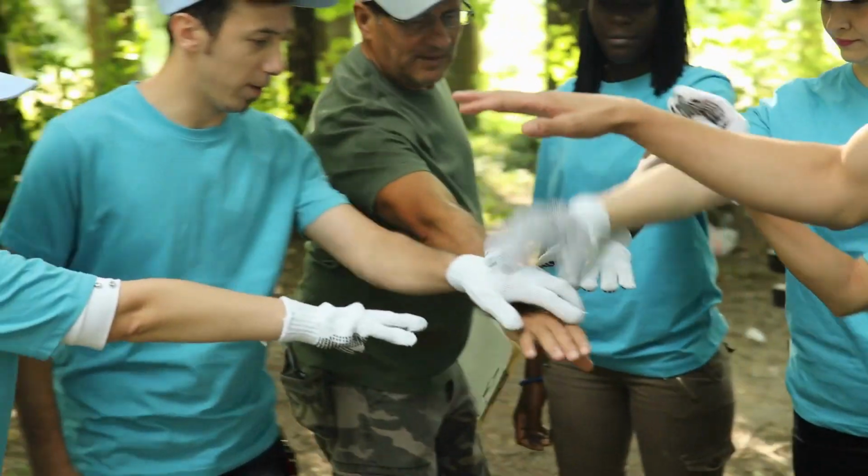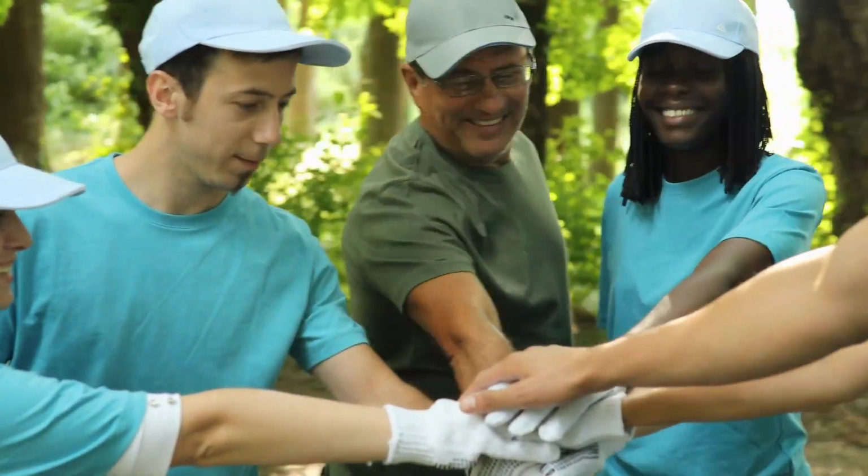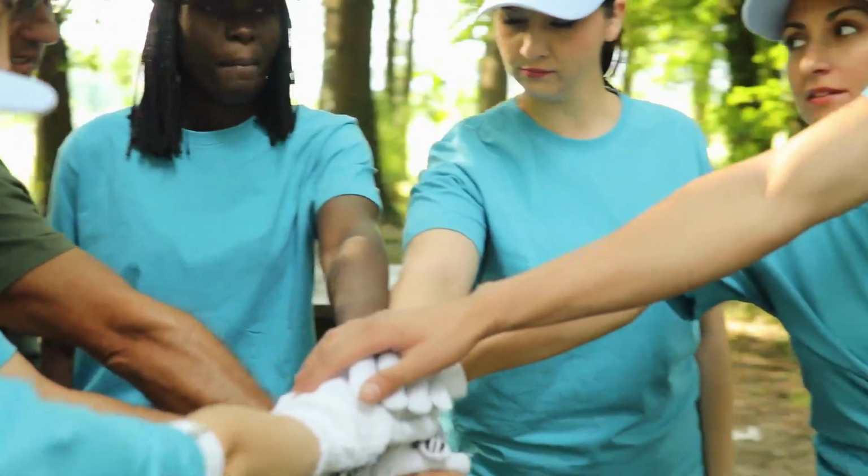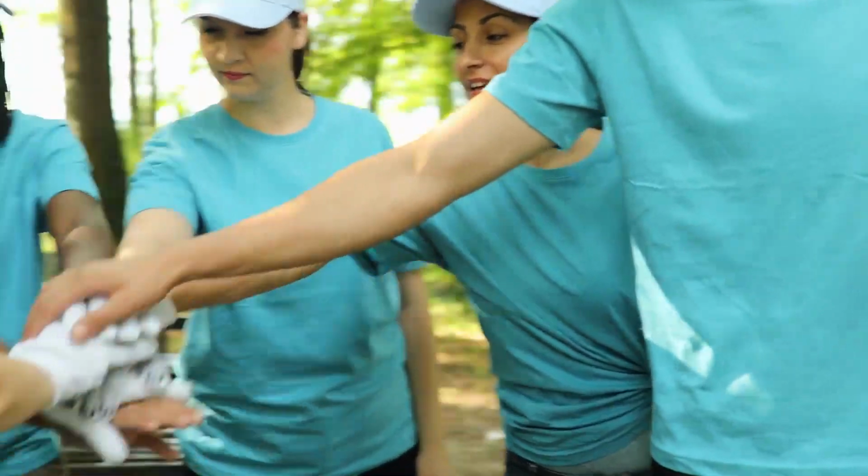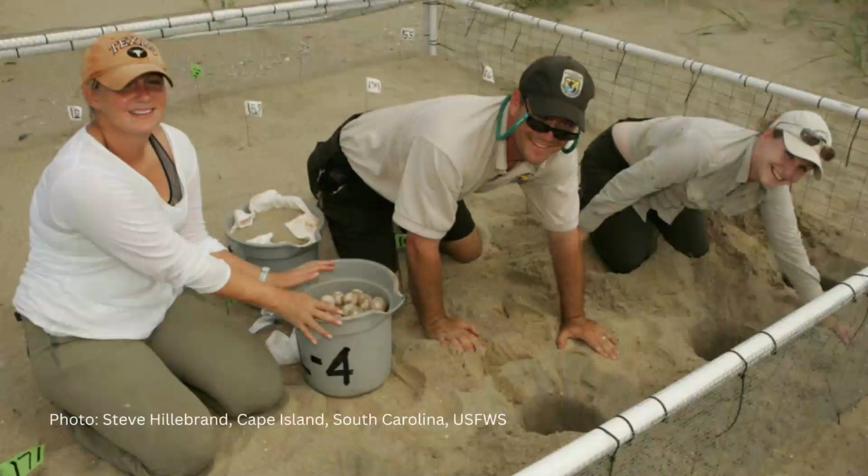The best case scenario is that you will be able to identify a few different organizations or individuals your agency could partner with, and that would make good project stewards. Other times, you may only be able to identify one project steward. Image of 3 people digging holes in the sand within a small fenced area that has little flagged markers. There are 2 buckets, one with sand, and the other has sea turtle eggs in it. Image credit Steve Hillebrand, Cape Island, South Carolina, USFWS. Next is a photo of 2 people on a wooden overlook and one person looking through an installed telescope. Image credit George Gentry, USFWS.